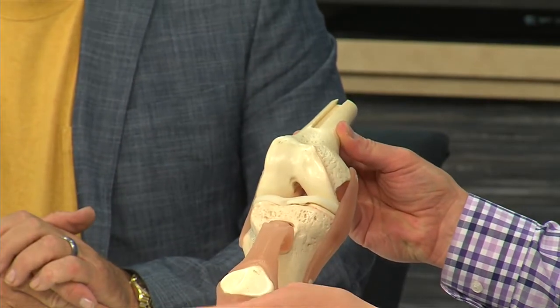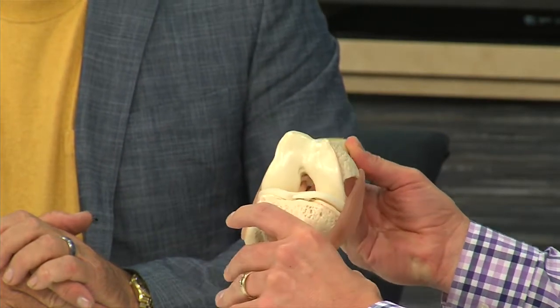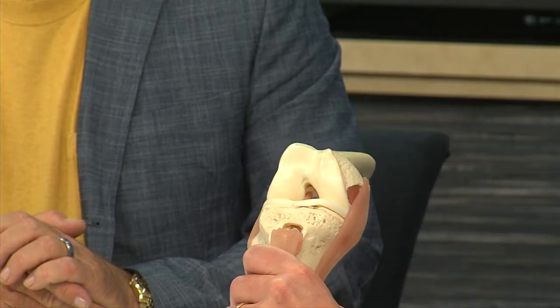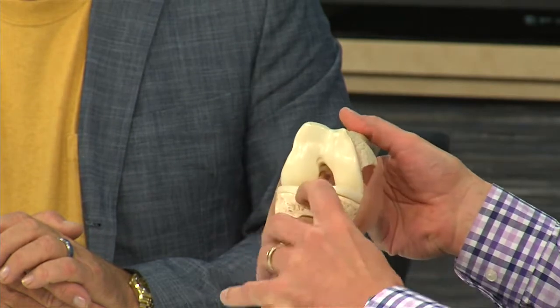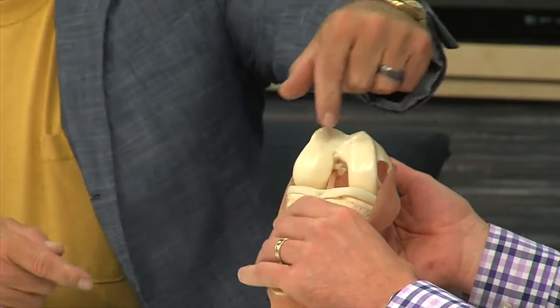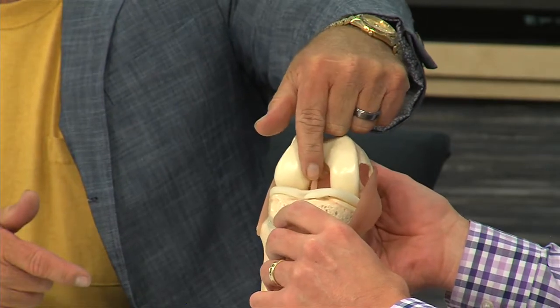So it has nothing to do with the kneecap or that muscle that's running along the front, because that's what I always thought happened with an ACL. Nope. It's deep in the knee, right in the middle of the joint there. Correct.